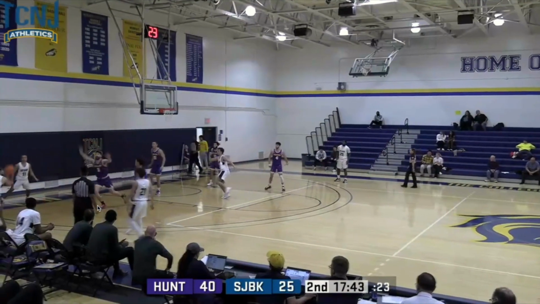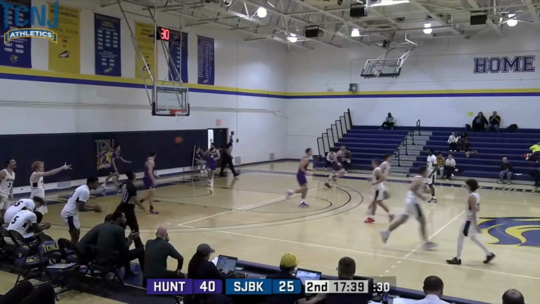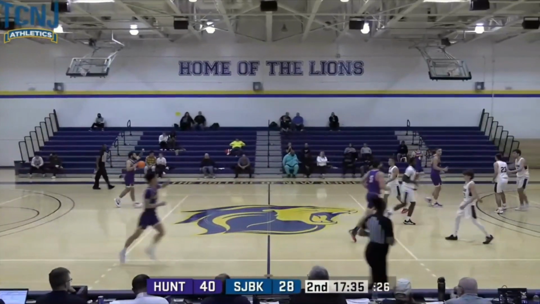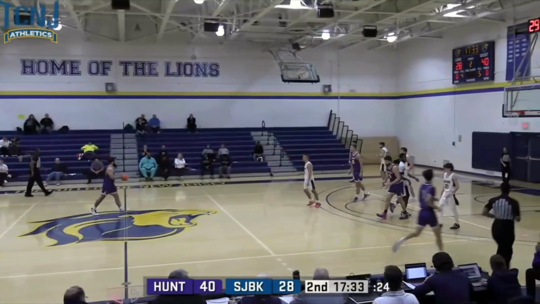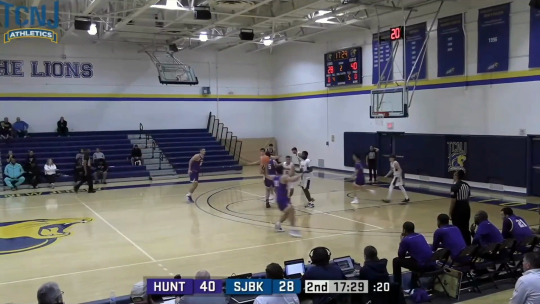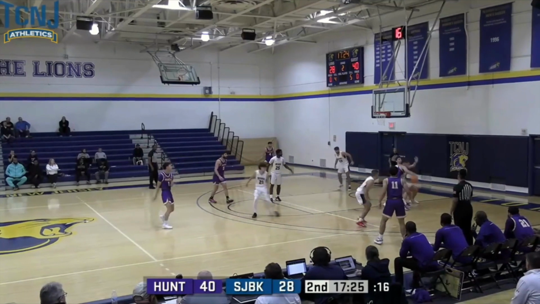By St. Joseph's. And good pass. Got to capitalize on some of these misses here. Here's a 3 from Yasharai. That's my 5th assist of the game. And that is good. Alex Yasharai hits the 3, cutting the lead back to 12 here.